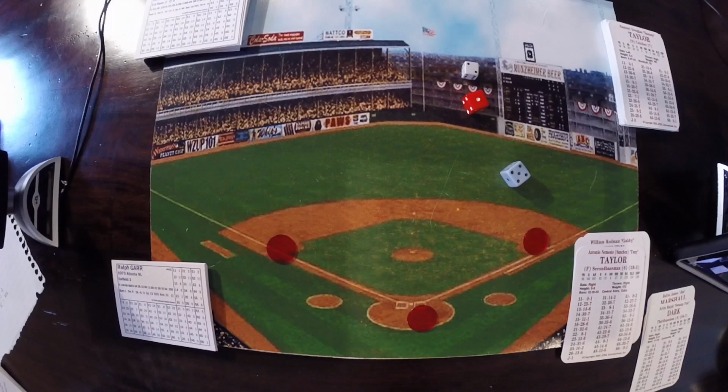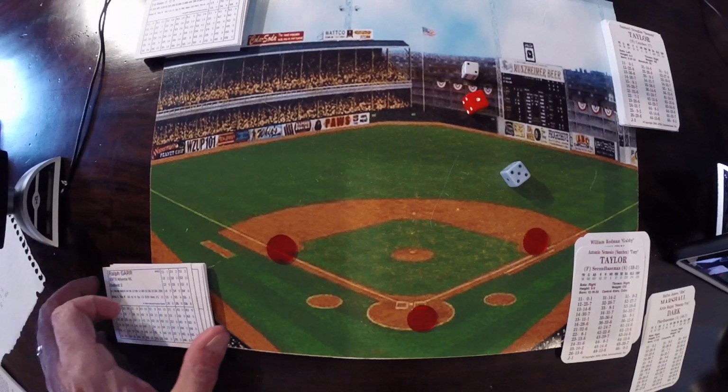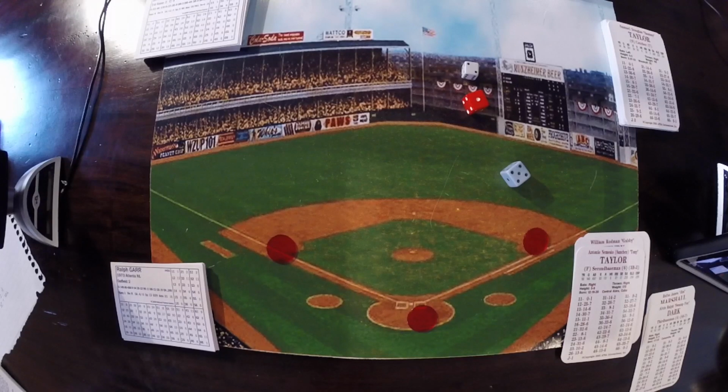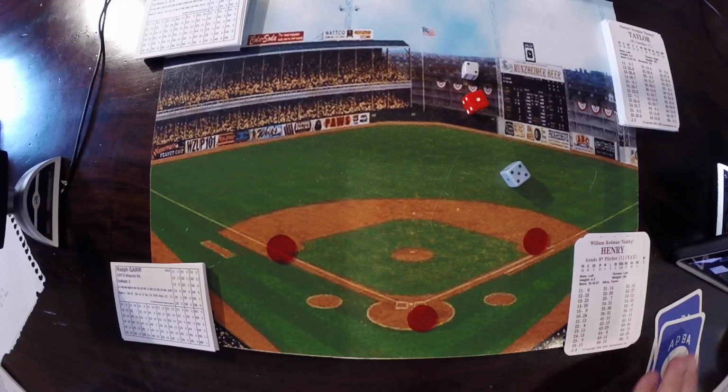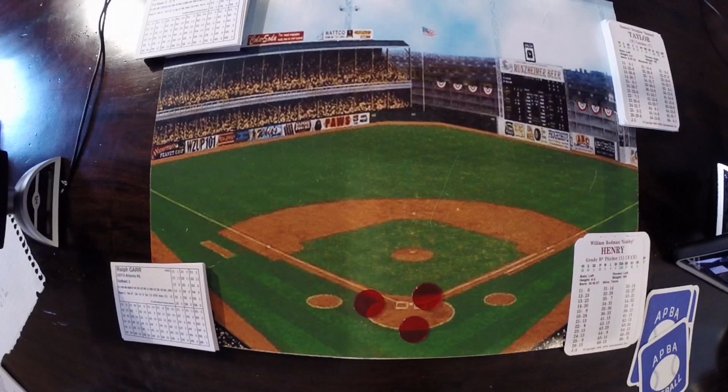Fielders are close or deep? Deep. And who's my second baseman for the Braves? It's Goggin. He's a 6 rating. So 1st and 3rd, playing deep. Ground ball to short, short to second, second to first, double play. Runner on 3rd scores. Marshall scores, and it's a tie game. No RBI for Taylor.